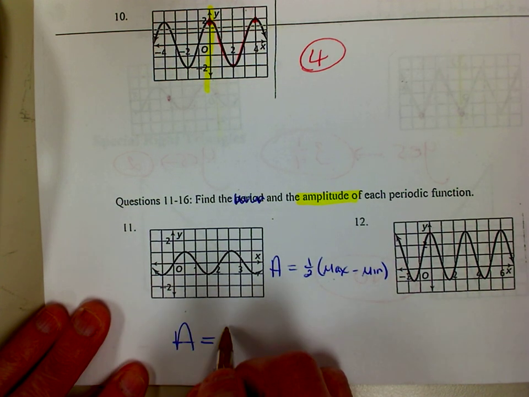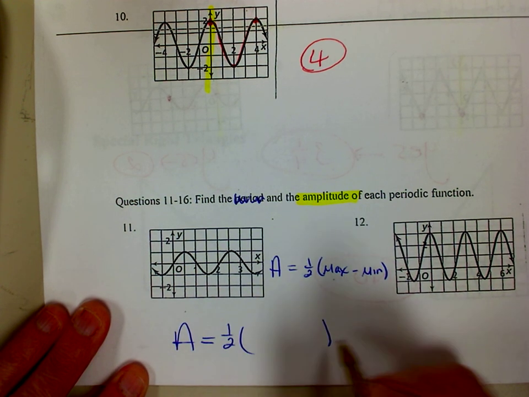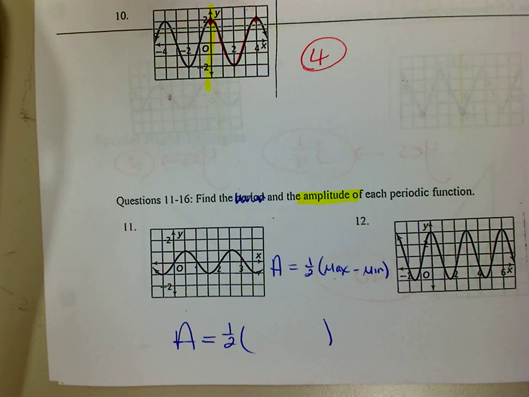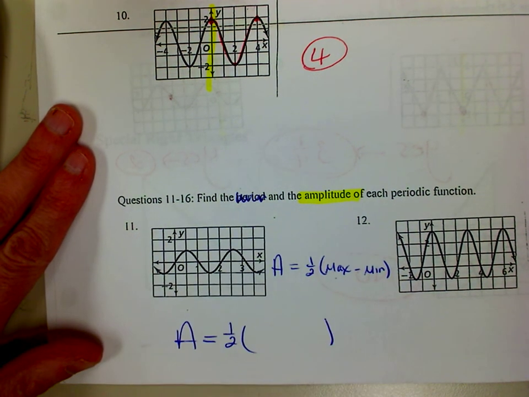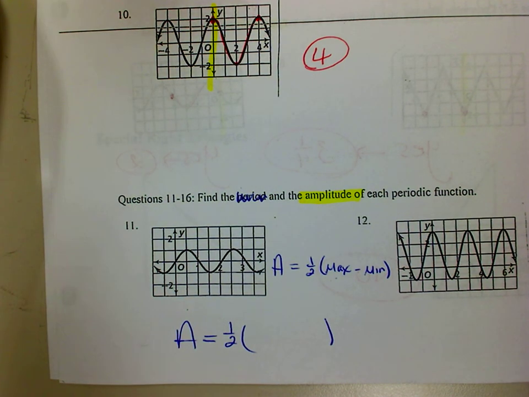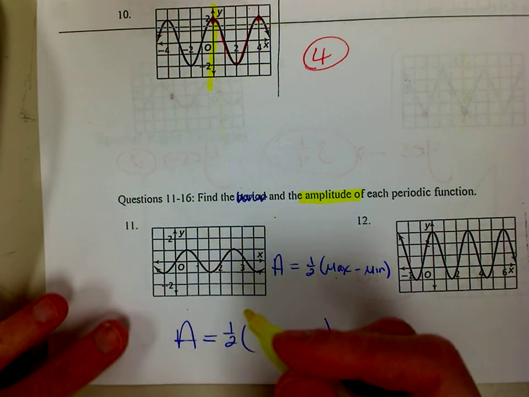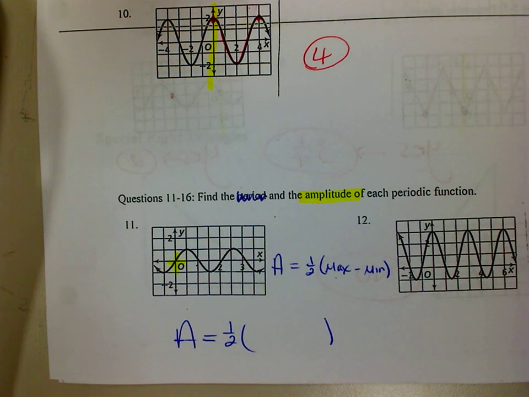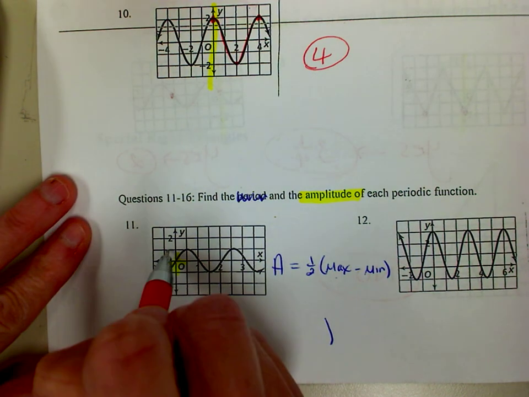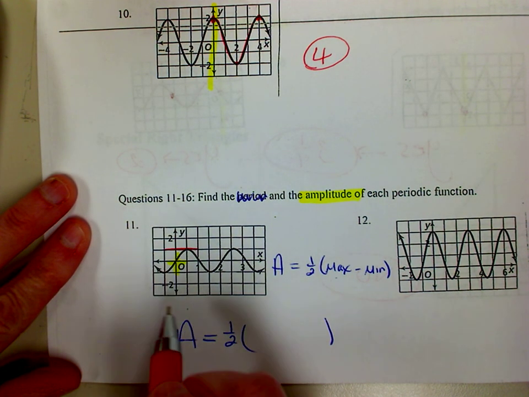Okay, so what I need to do is find the highest y value. Well, first I need to figure out, I guess, where the origin is. That might be helpful. The origin is right here. Okay, so the highest it goes is right here at 1.